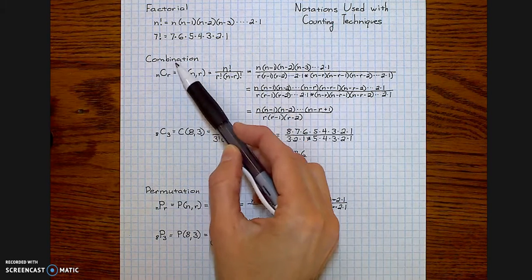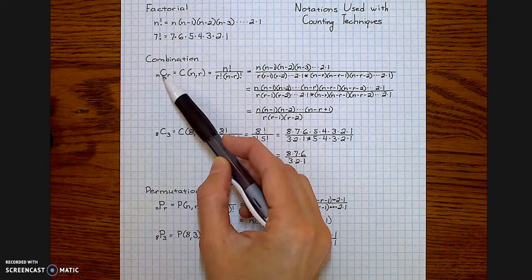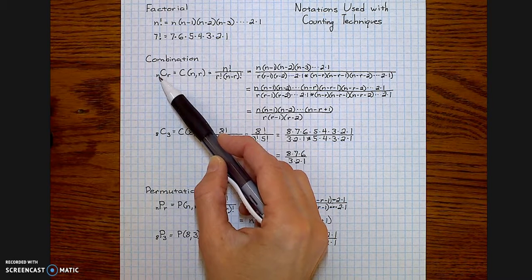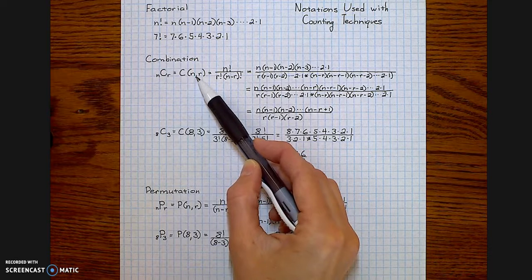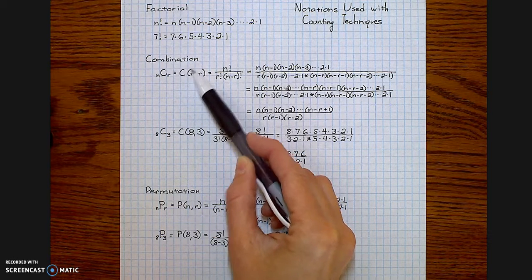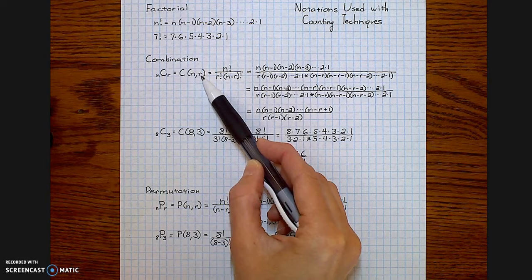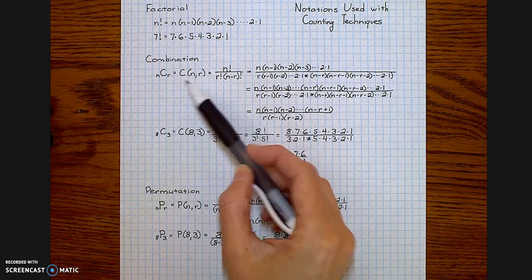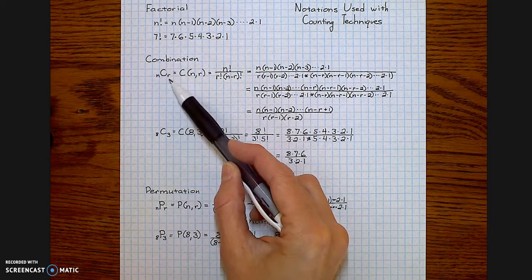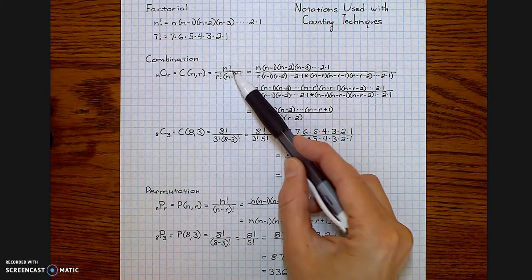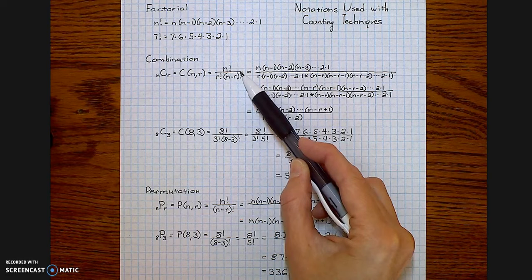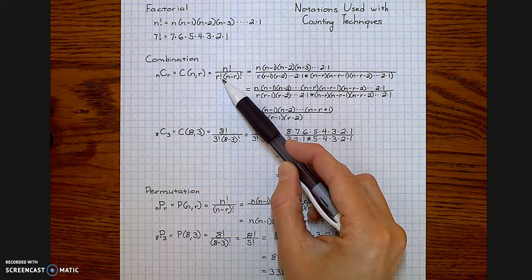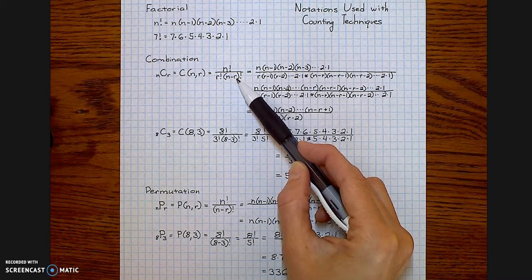The next counting technique is a combination. In some textbooks, that's written with a subscript of n on the left of the capital C and an r on the right of the capital C. In this textbook and in many online resources now, it's written capital C, parenthesis, n, comma, r. Now the way both of these forms are said is the combination of n things taken r at a time. The formula is that you have your n things and you write that as n factorial over, so a fraction bar, r factorial multiplied with n minus r factorial.